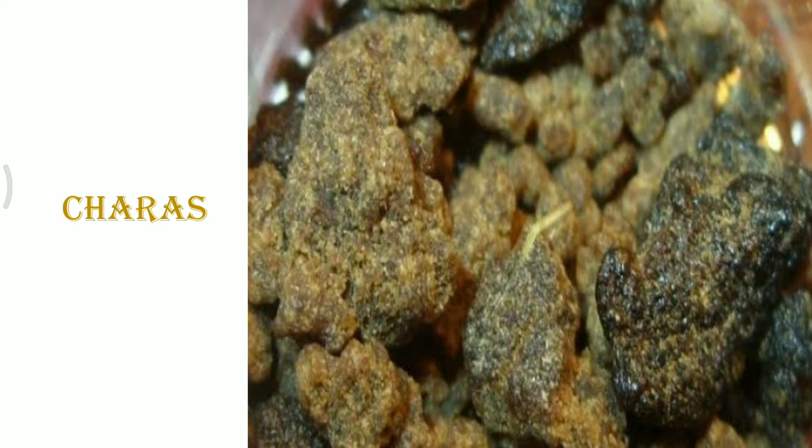This charas is known as hash in America, and liquid hash is known as hash oil. It has a very high content of THC. We had already discussed the full form of THC, which is the active hallucinogen present in it, that is tetrahydrocannabinol. So that is THC. The effects of this black gold are very harmful for the consumers.